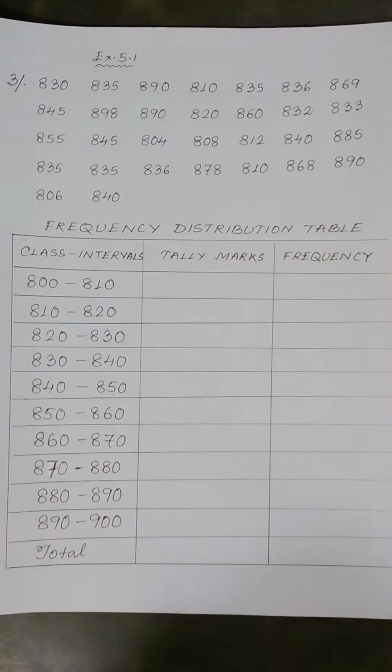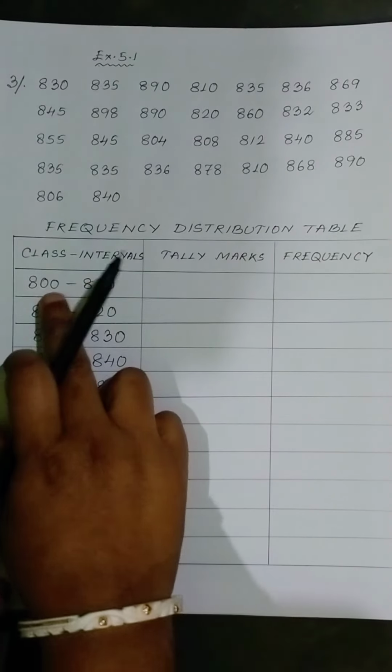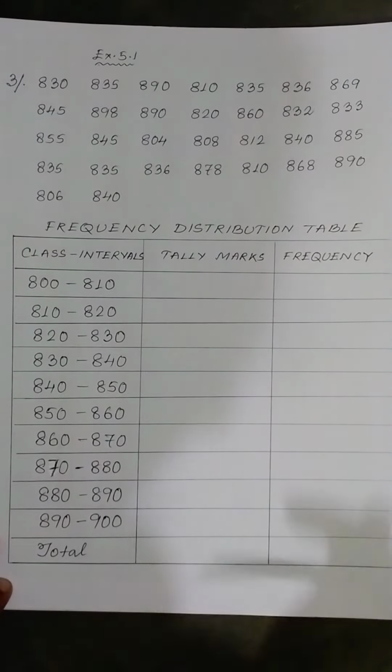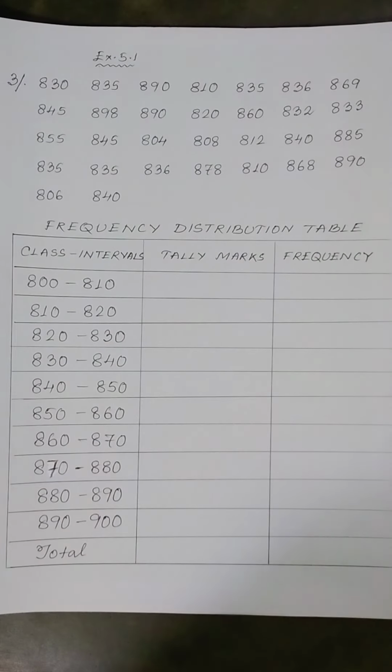So we'll stop with this class interval. Understood? Clear? Our starting value was 804. Now you can say, Miss, we can take 800 to 805. Yes, why not? But the class intervals will increase.